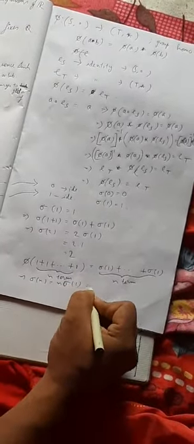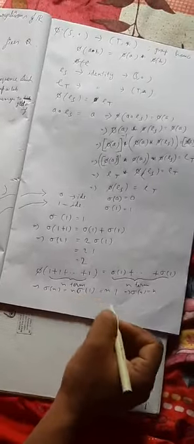Similarly for sigma(1 + 1 + ... + 1) with n terms. What is that? Sigma(1) + ... + sigma(1), also n terms. So we get sigma(n) equals n sigma(1), which equals n into 1, so sigma(n) equals n. Similarly, sigma fixes the natural numbers, right? Here n is positive, so sigma fixes the natural numbers.